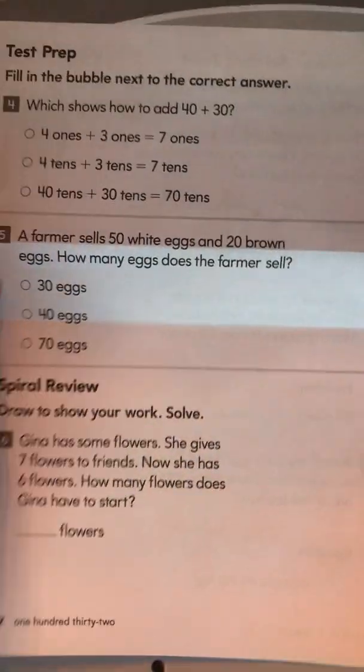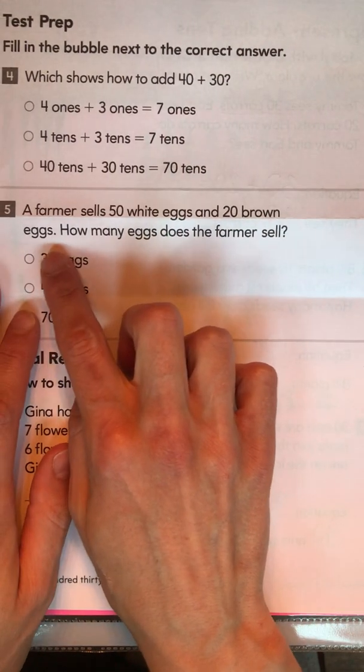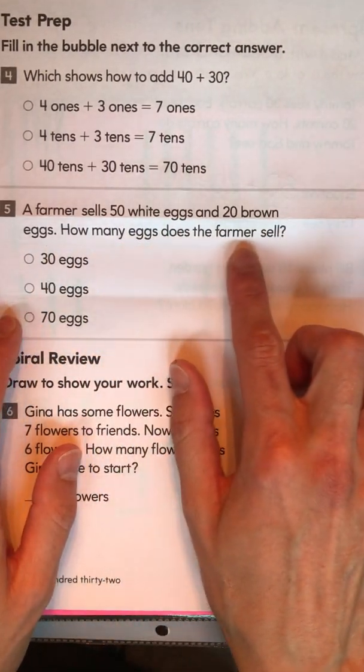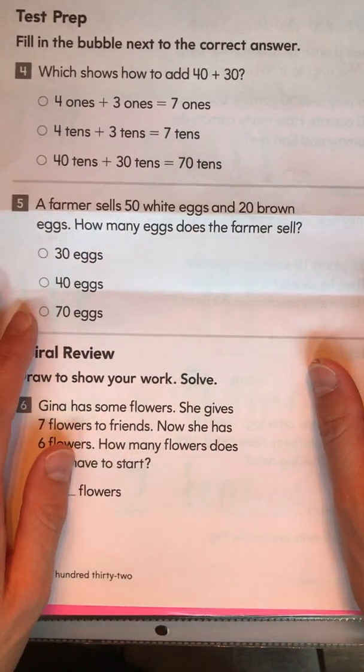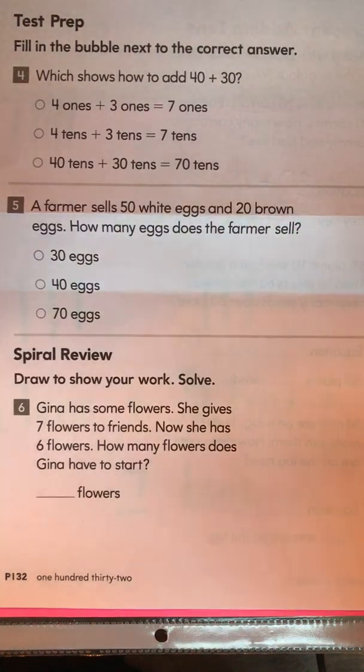So number 5 says, a farmer sells 50 white eggs and 20 brown eggs. How many eggs does the farmer sell? So go ahead and pause the video, choose your strategy, and when you're ready, press play.